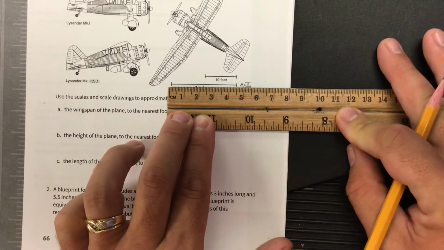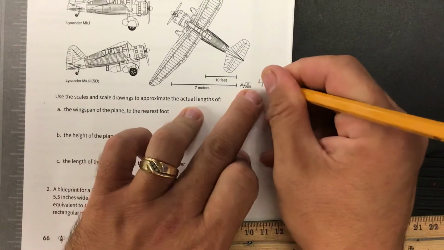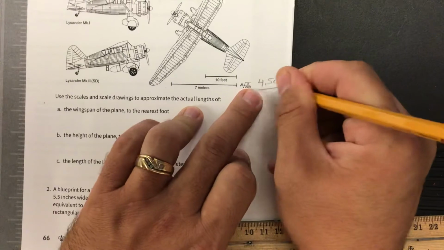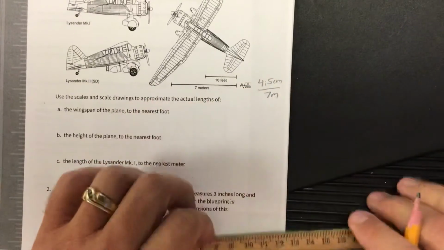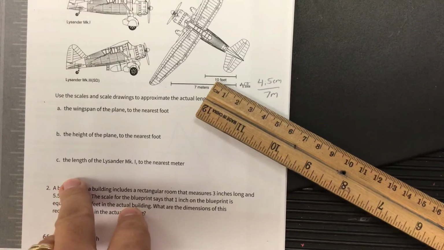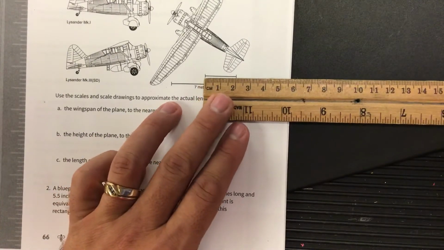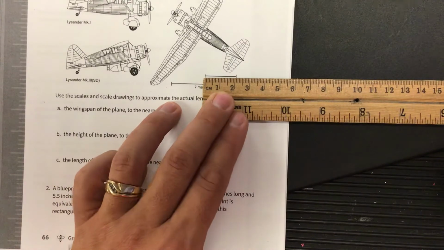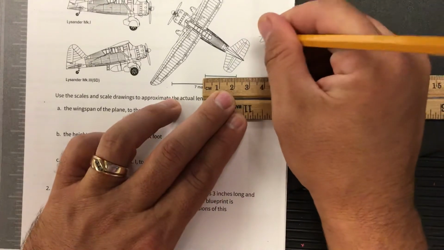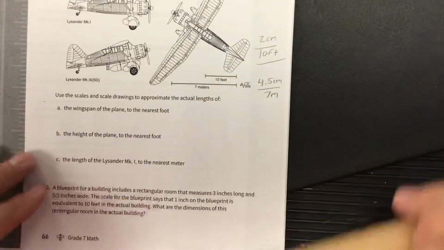What would you say? 4.5. So I'm going to make a little note. 4.5 centimeters equals 7 meters. Let's measure the feet one as well. Yep. 2 centimeters. 2 centimeters equals 10 feet. All right, now I should be able to answer all the questions.